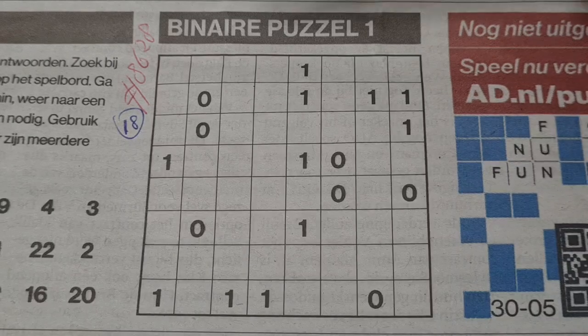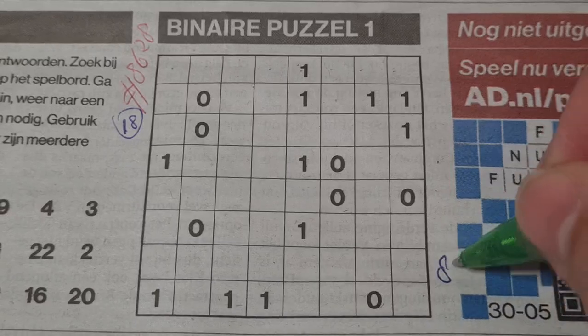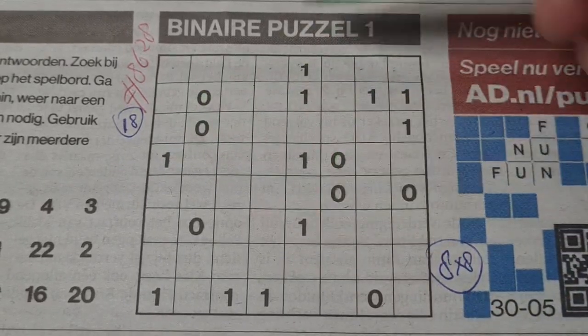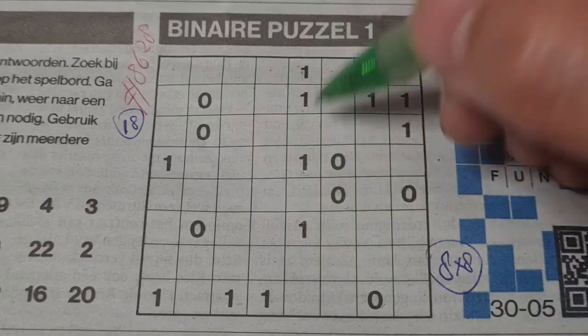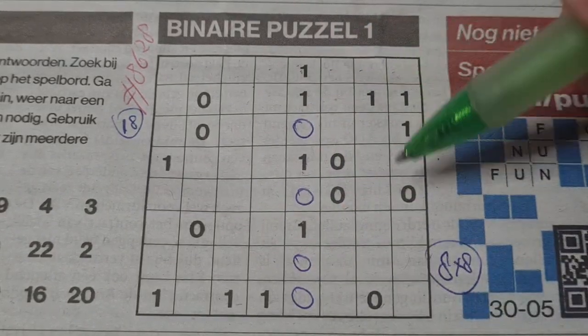What kind of binary puzzle is this one? Let me count. 1, 2, 3, 4, 5, 6, 7, 8 by 8 binary. That means in a row or in a column, there are always 4 ones, 1, 2, 3, 4 ones and 4 O's, 1, 2, 3, 4. Always. Alright, so let's get started.